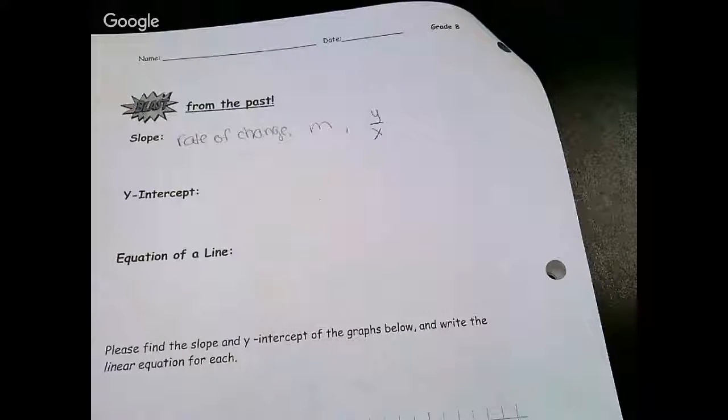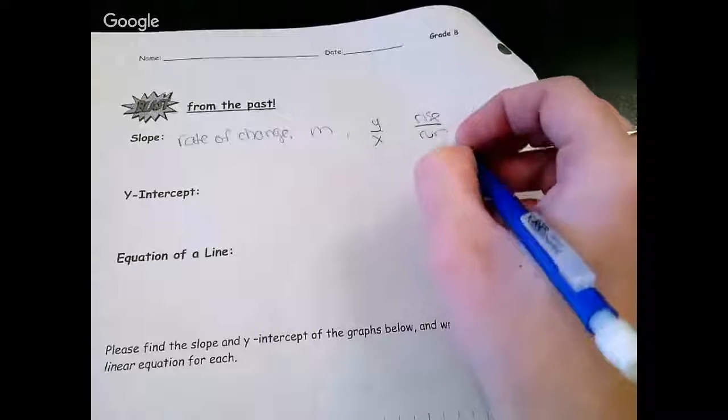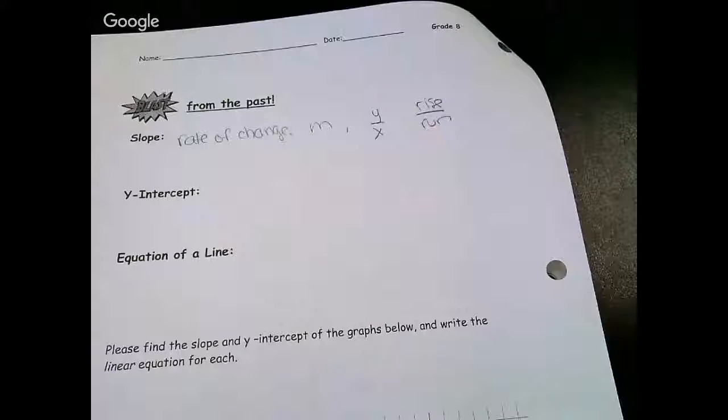So let's bring it all together. On a graph, remember to find it, we could do rise over run. So it's the rate of change. It's how much we're changing in our y value over how much we're changing in our x.